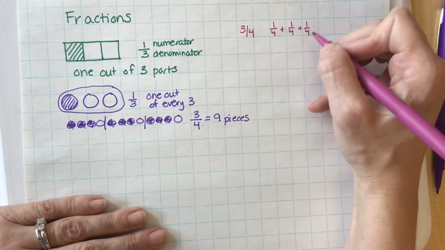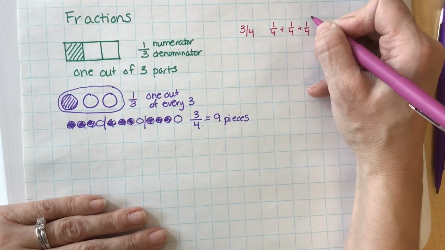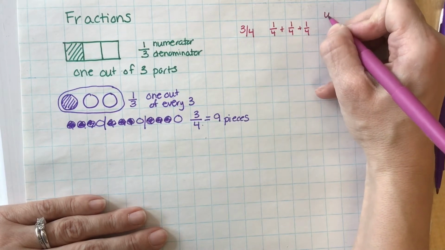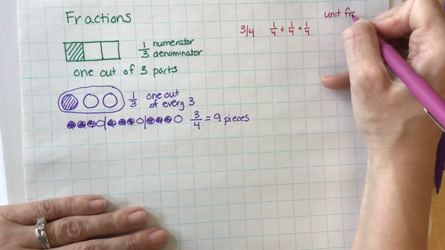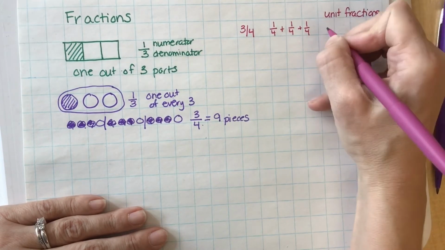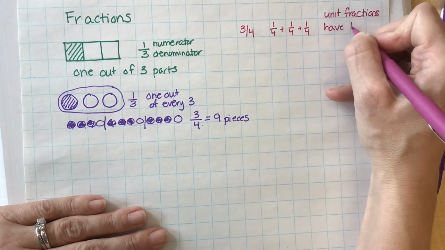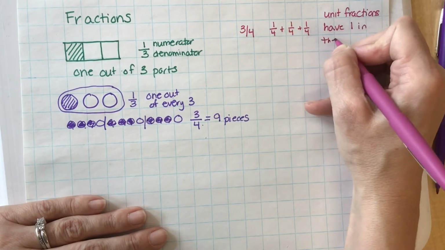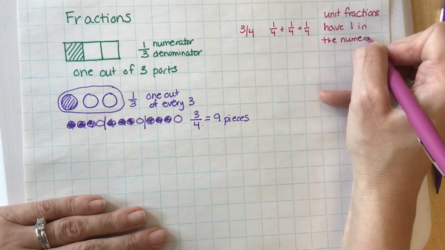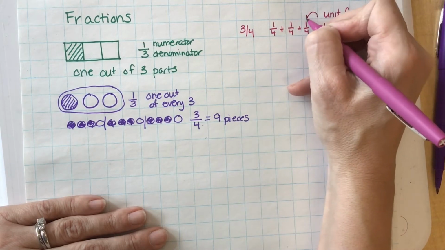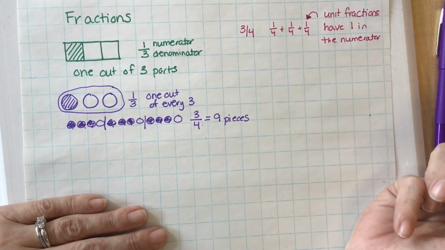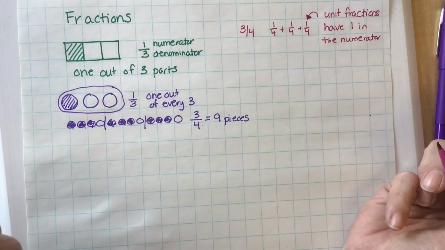This is a unit fraction because it has a 1 in the numerator. Unit fractions have 1 in the numerator. Those unit fractions are telling you that you only have 1 piece.